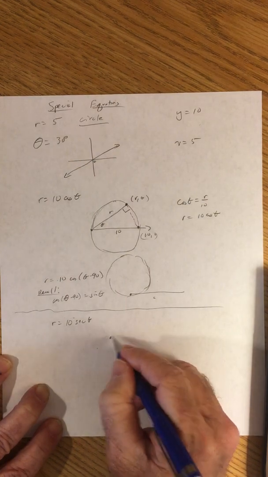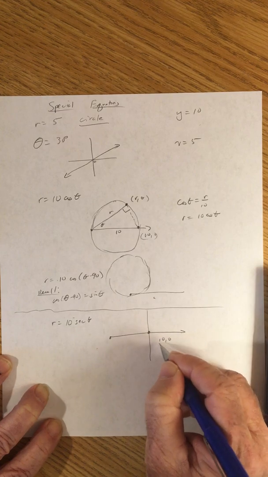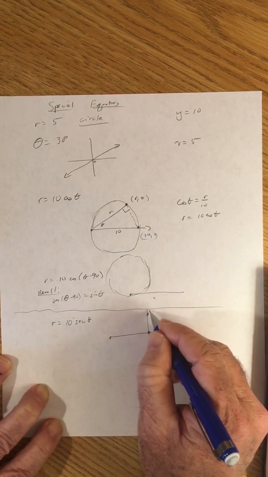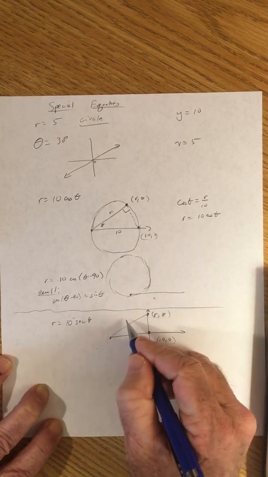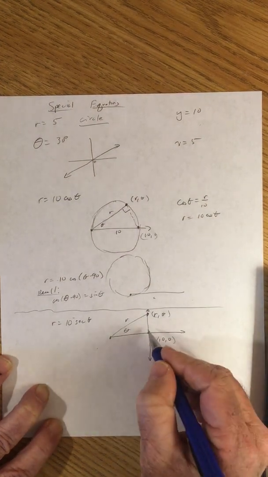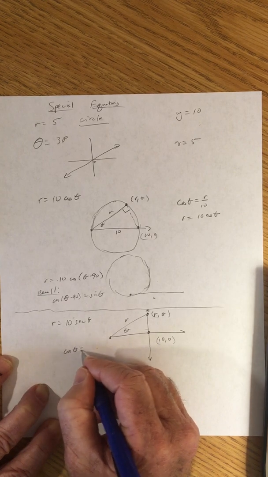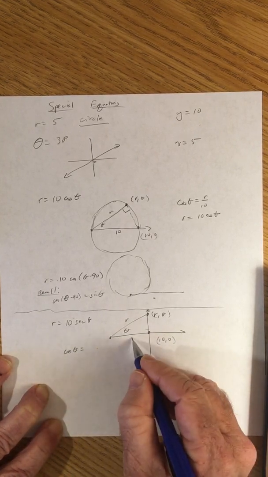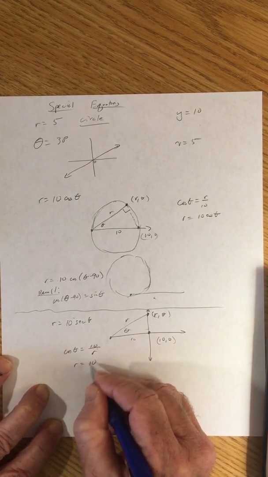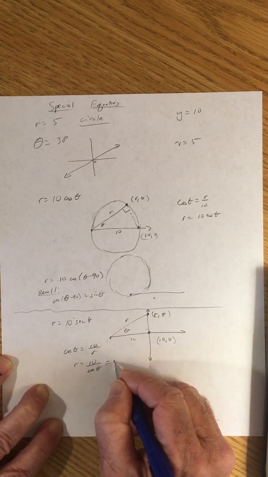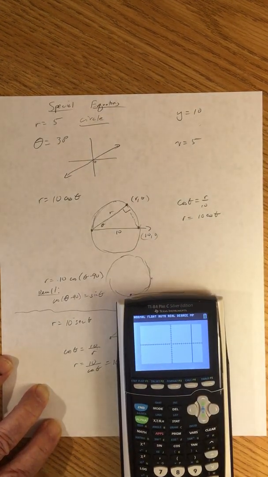Now, this is a line. Okay, if this is the point 10, 0, pick a variable point r, theta on that line. Here's r, there's theta. By basic right triangle trigonometry, again, cosine theta is equal to, now this time, here's the 10, that's the adjacent side, 10 over r. r is equal to 10 divided by cosine theta, which is 10 secant theta. That's in the book.